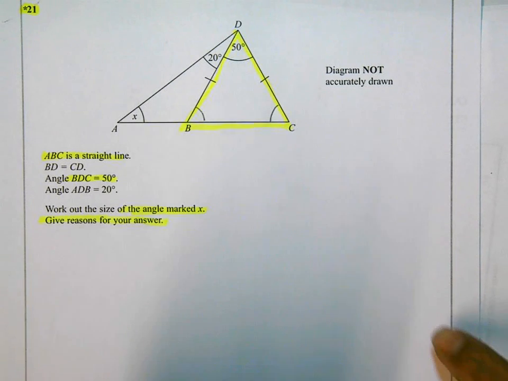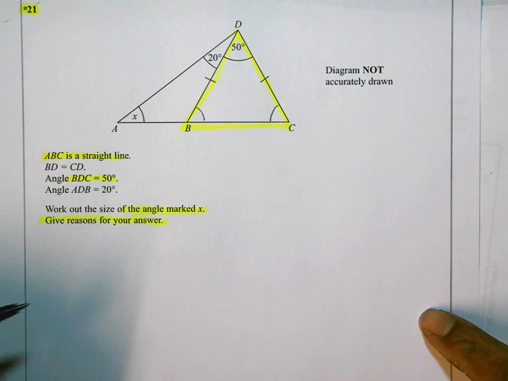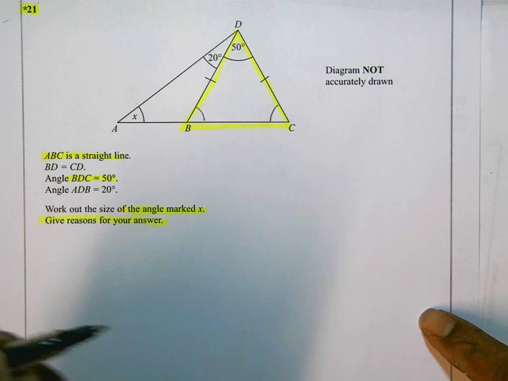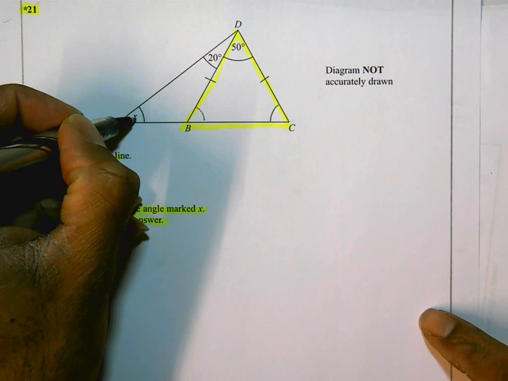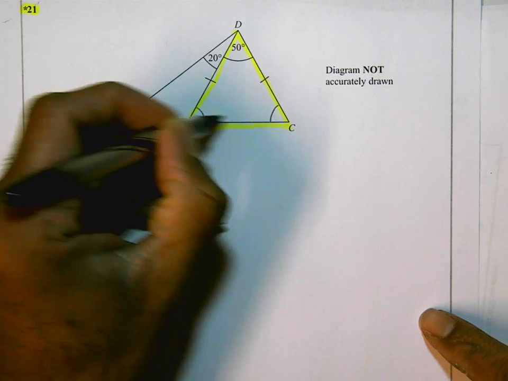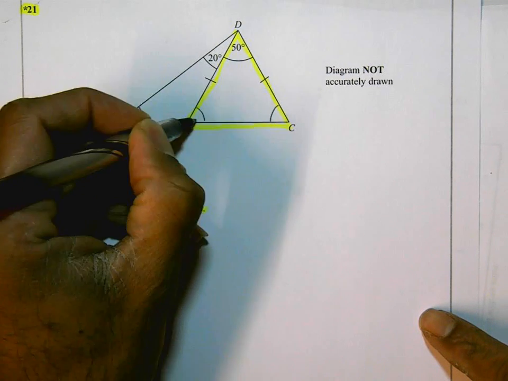So what I'm going to do is work out X. I think I need to find these two angles at the base of the isosceles triangle.